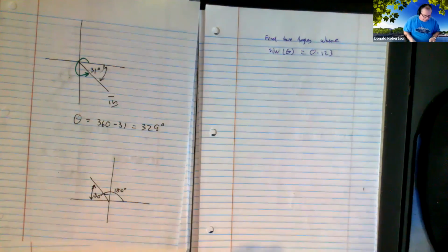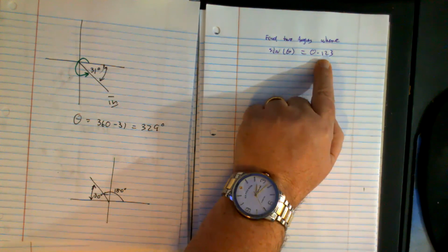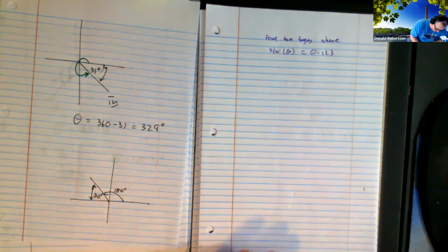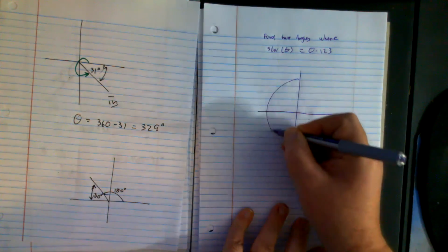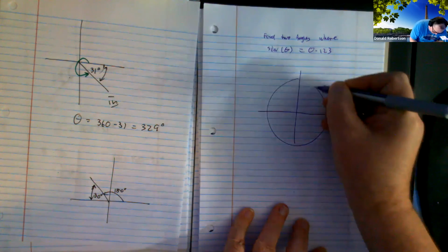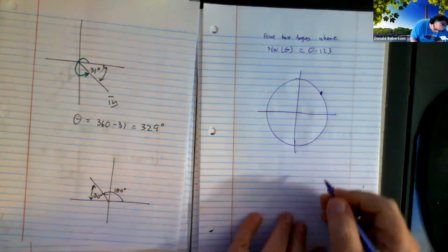Now we know, because of the unit circle, that there are two angles that have that as their sine. It's not just one angle. I don't remember how I know that. Okay, let me show you. If you do a unit circle and you pick, say, that point at random, and suppose it was 1/2, √3/2.